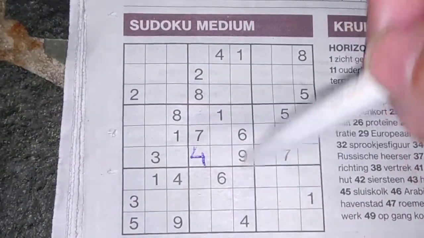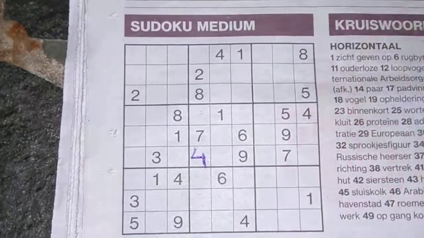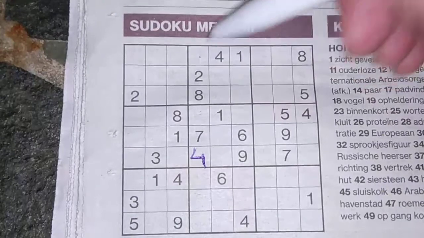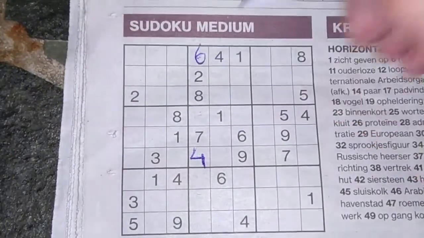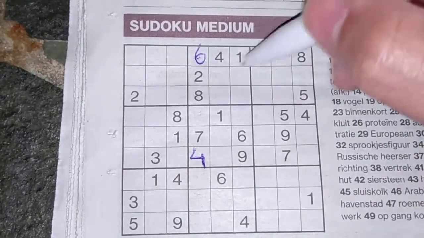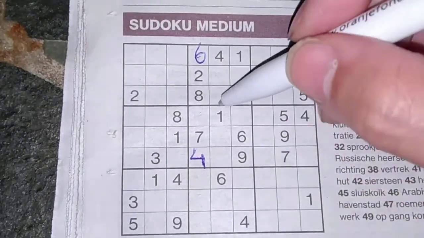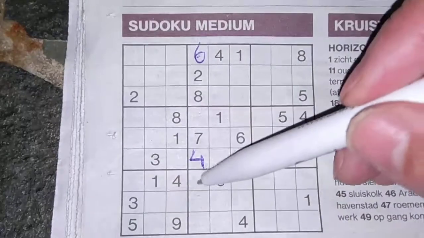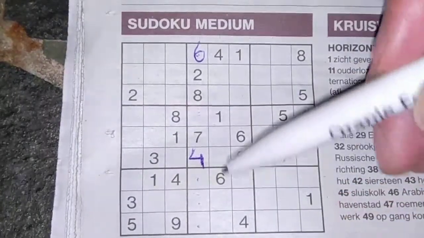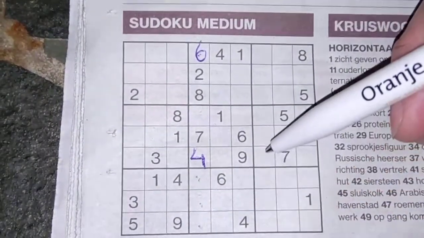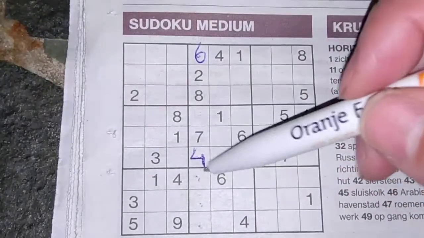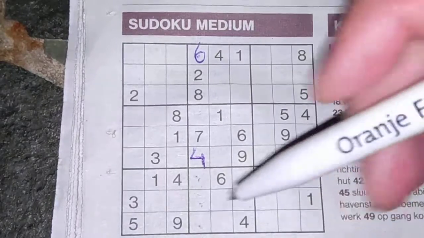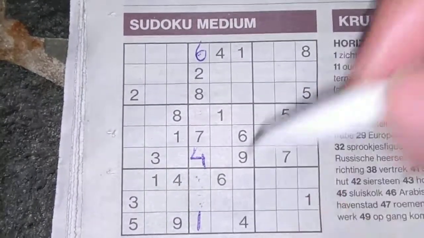Then a 6 in this column, a 6 in the middle column. So in the column next, the only place for the 6 should be there. A 1 in this column, a 1 in the middle column. So in the column next, the only 3 places for the 1 should be here, here or there. But I see here 1, no 1 there. Here also a 1, so no 1 there. The only place for the 1 should be here.